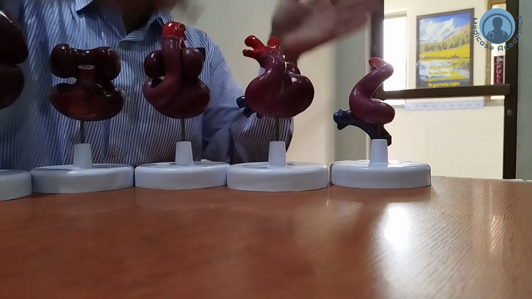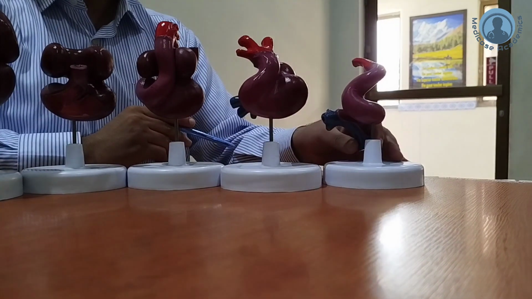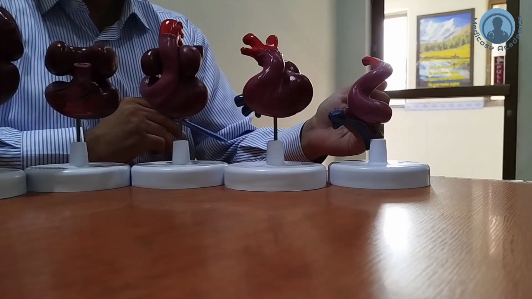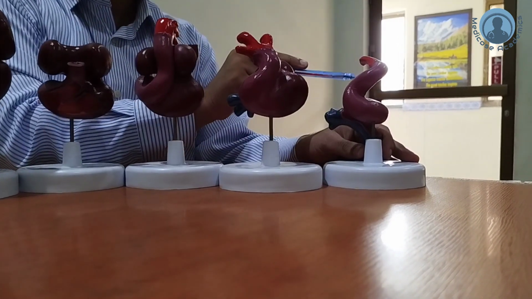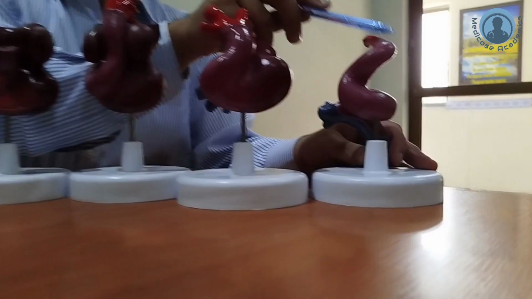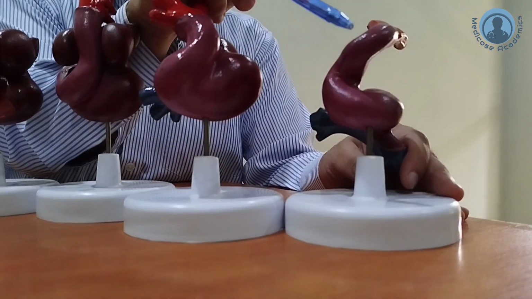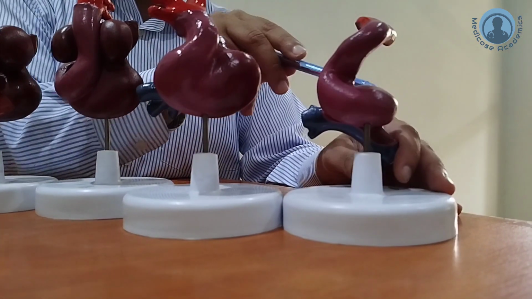So this is the anterior, this is the posterior. As you can see, the coiling has started. The atria have started to go up and back as compared to the ventricles. The outflow tract will come forward, downwards and to the right. So it is going that way.